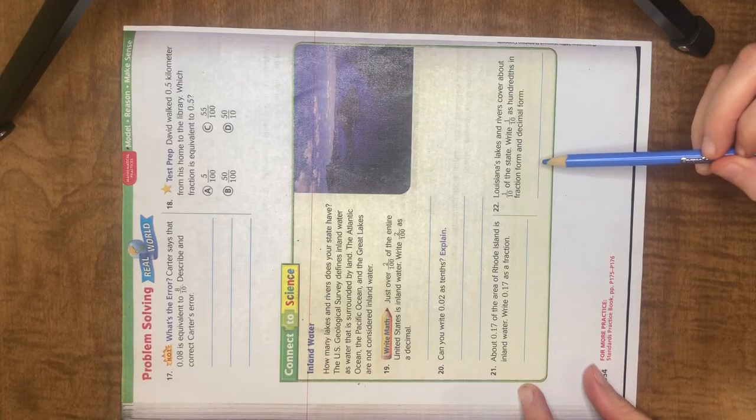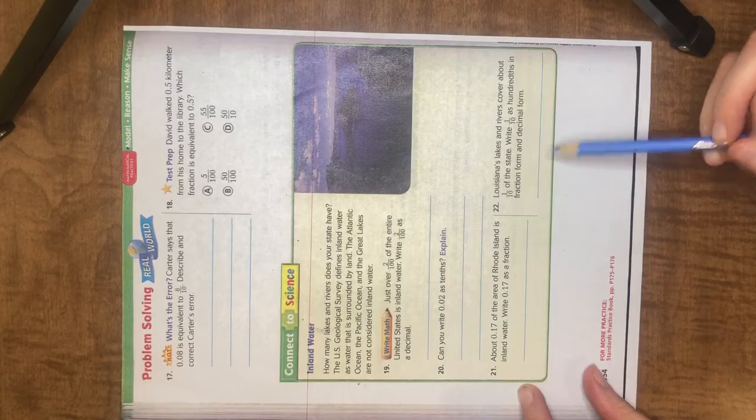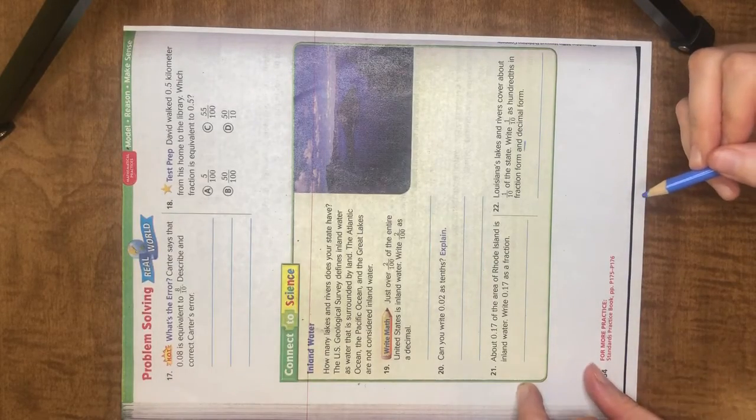Number 22, Louisiana's lakes and rivers cover about 1/10 of the state. Write 1/10 as hundredths in fraction form and decimal form. That's it for today.